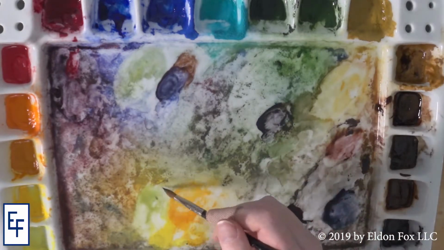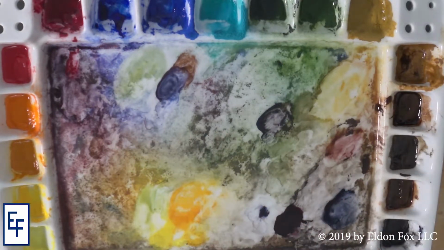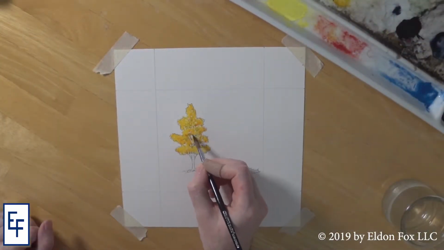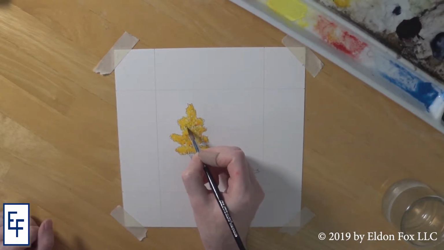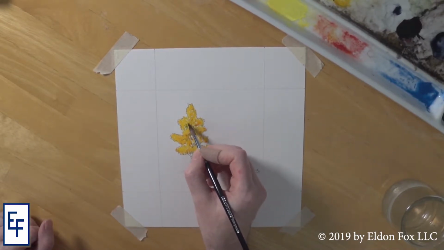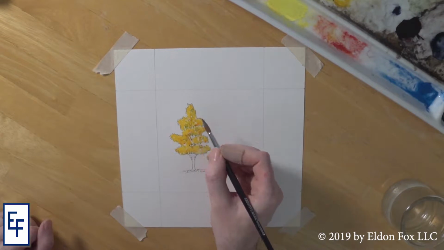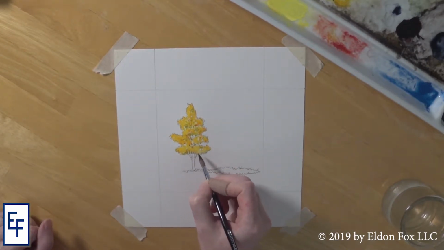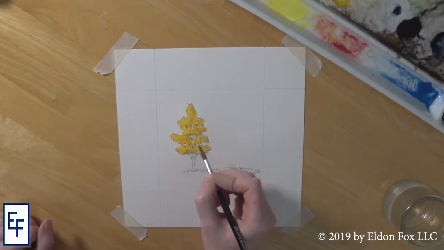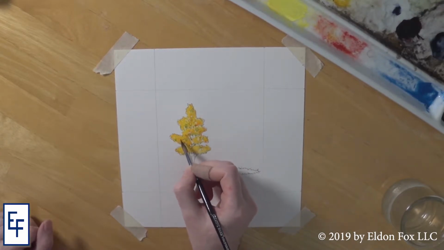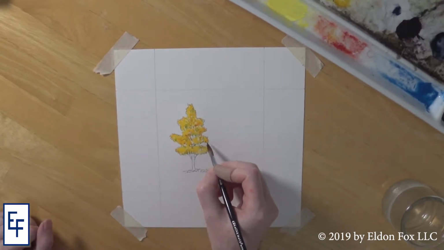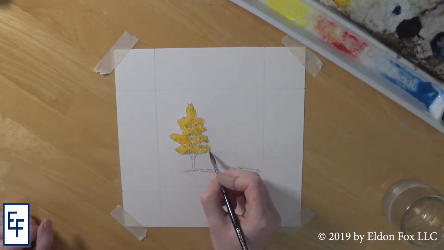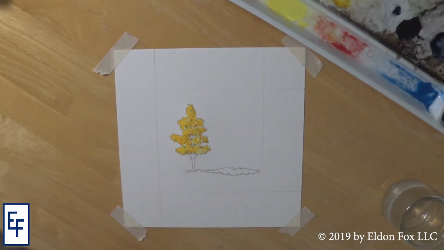There we go. Just mixing in a little bit more of that green. I want to pull a little bit more in there, kind of use that for the shadow area. Seems like on the shade side, the leaves stay green just a little bit longer. Or maybe that's, I don't know. So there's just little indications here and there. There we go. So I'm going to let that area dry before I go back into the trunk.